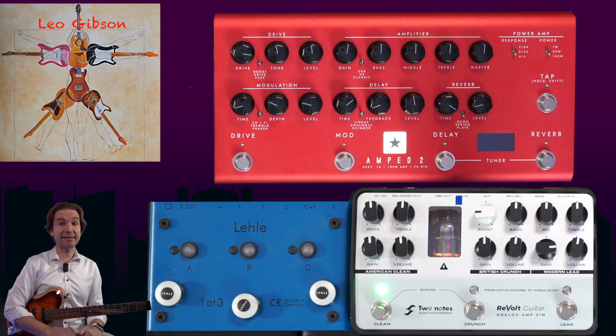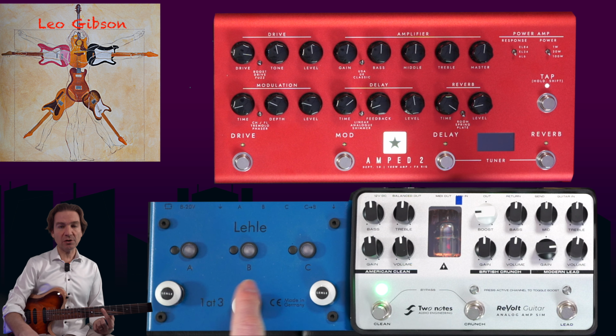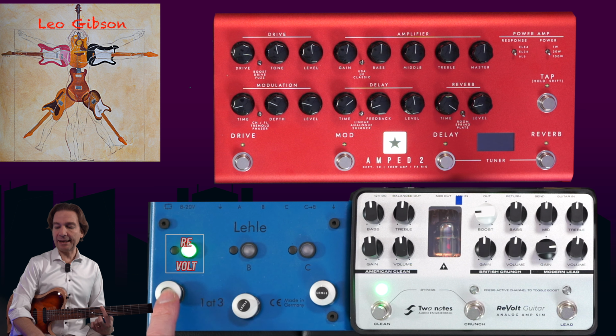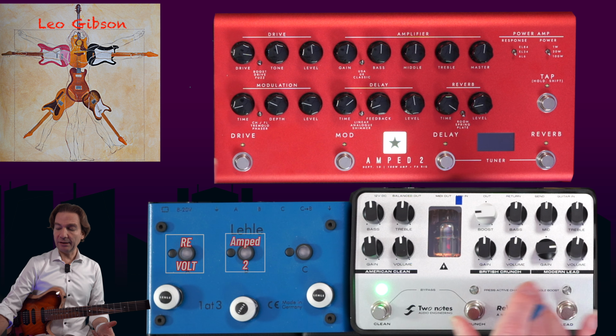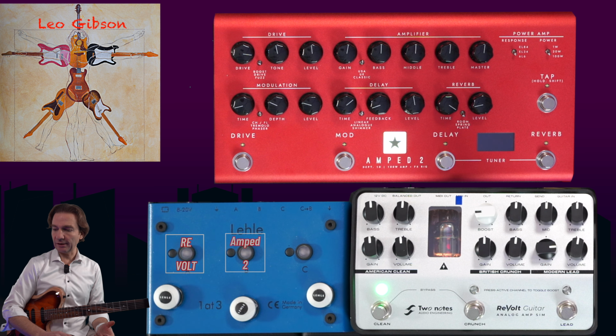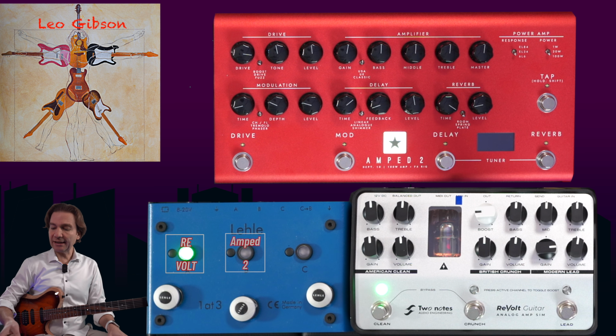As regards the signal chain, the guitar is going into a Lele split. In channel 1 I have the ReVolt, in channel 2 the Amped 2. Both are going into my audio interface. Now let's start checking out the clean channel for both units.